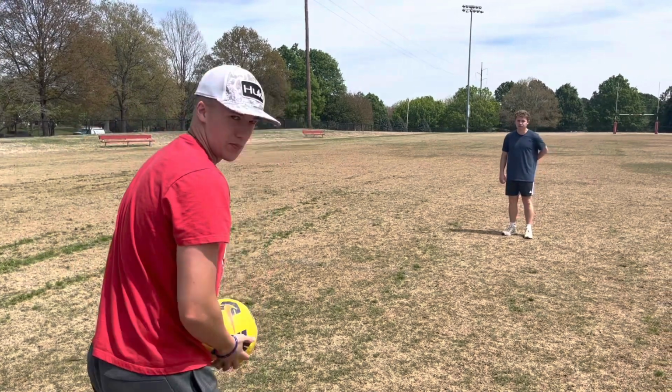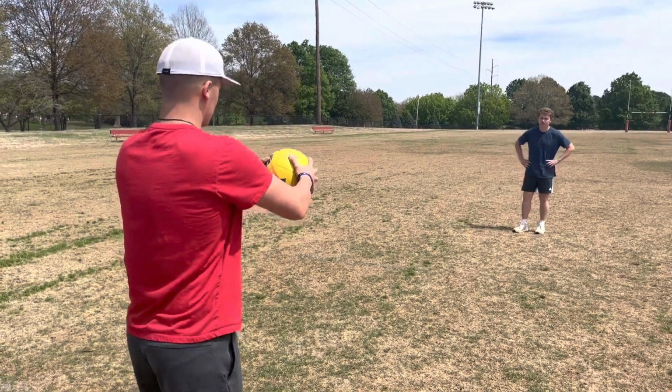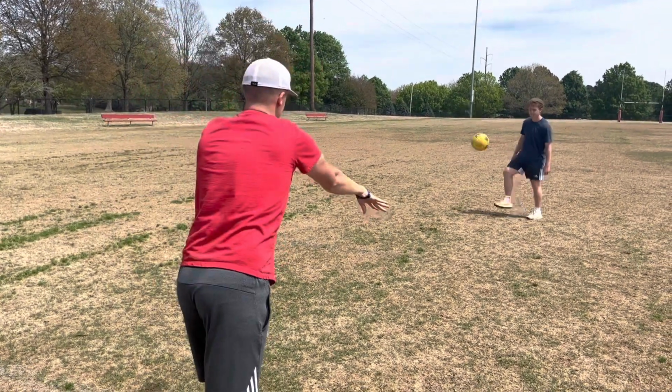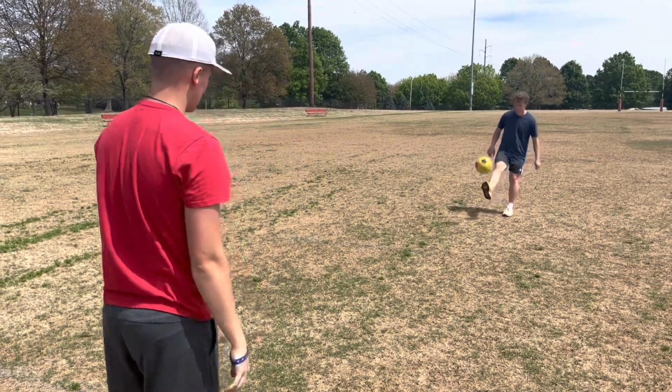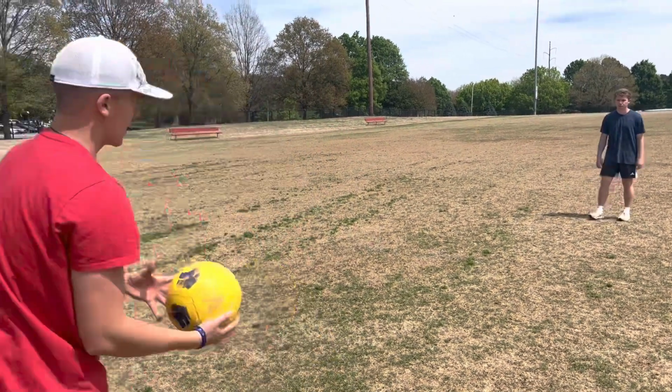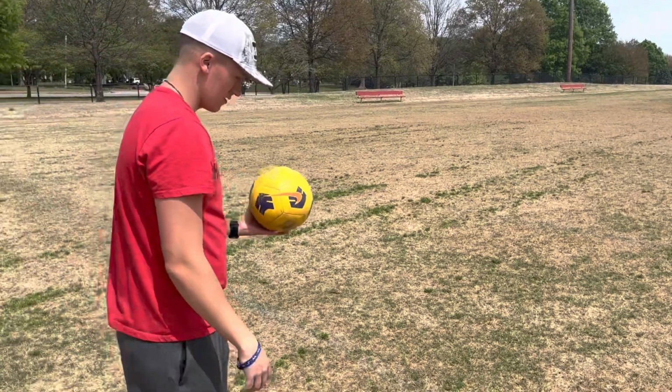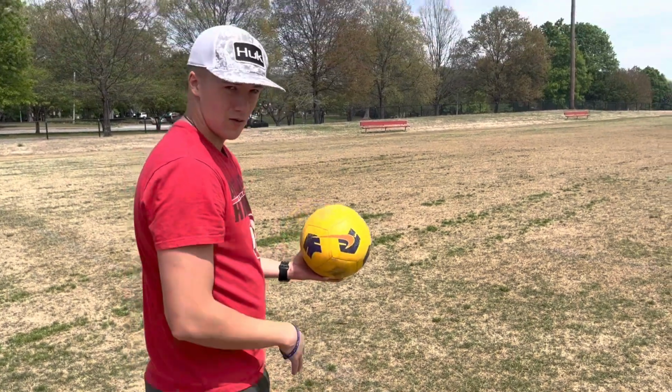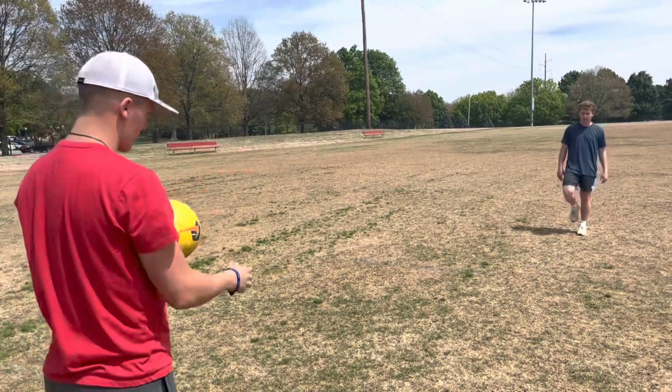You don't have to have a partner if you don't need to, but it's good to have. All right, now our partner is going to give us a different target. It could be his foot, either foot, his thigh, or his chest. So now we're going to go for his thigh on this one.